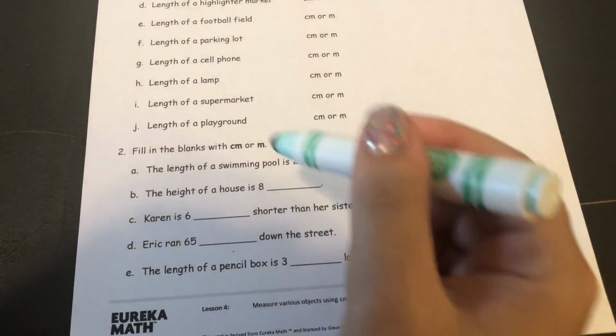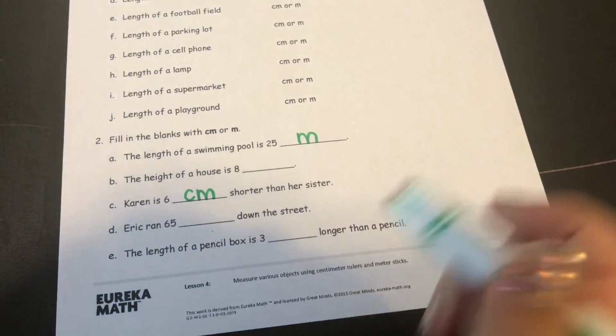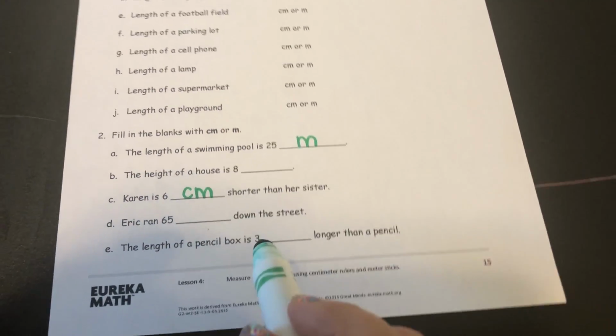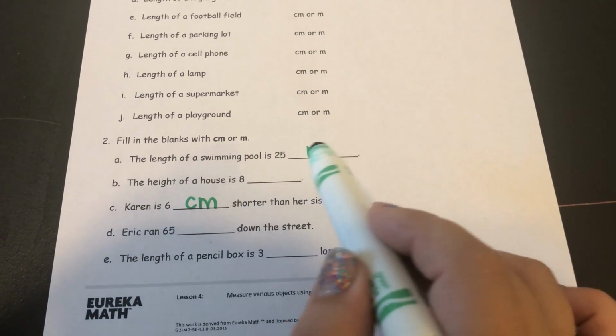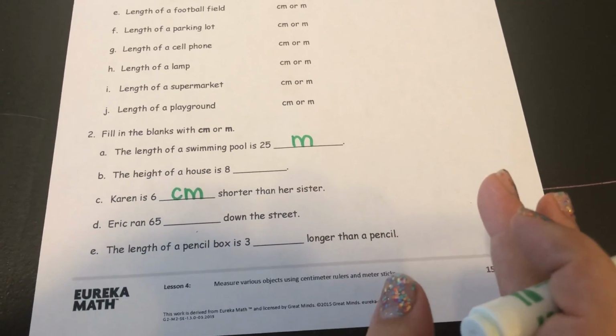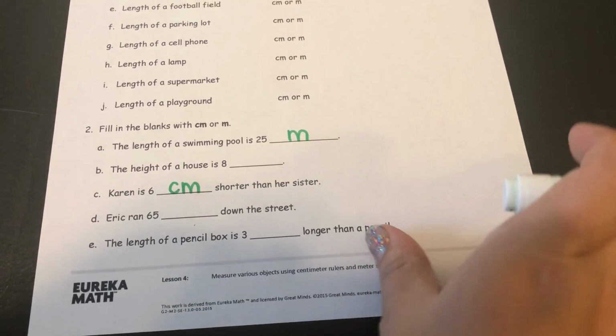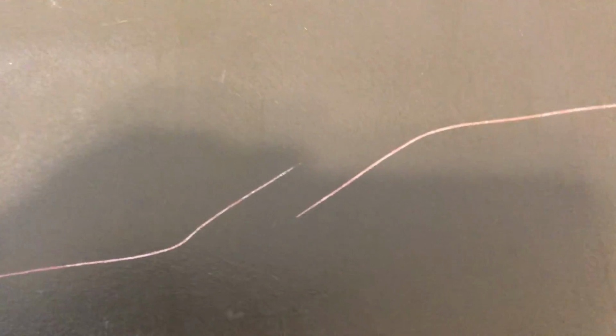So our best guess would be Karen is 6 centimeters shorter than her sister. So for this section, it is a good idea to think about both measurements and decide which one would make more sense. All right, moving on to page 2.